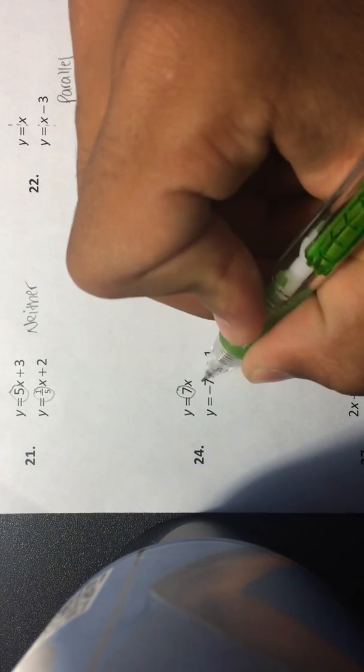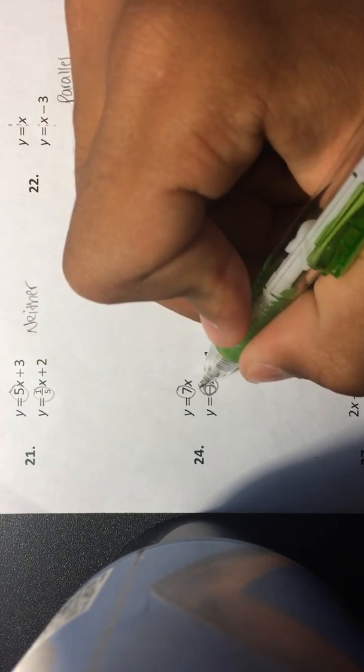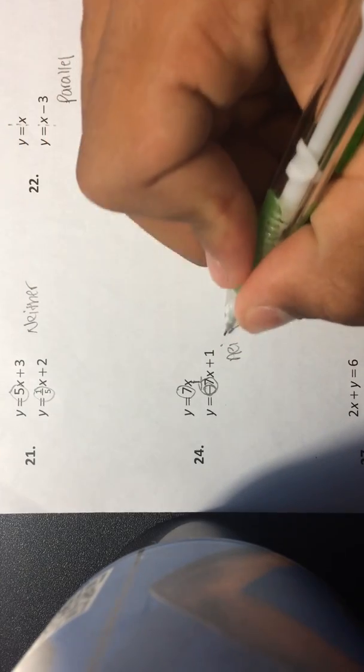Moving on to number 24, y equals 7x and y equals negative 7x plus 1. This would also be neither, because we have 7 here, negative 7x, and although we have the negative right, this would still have to be negative 1 over 7, so this would be neither.